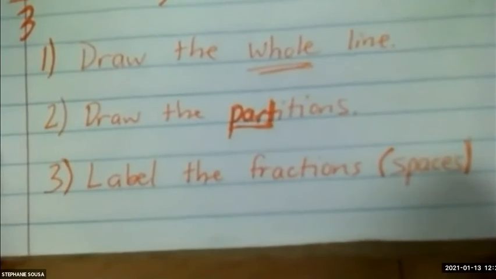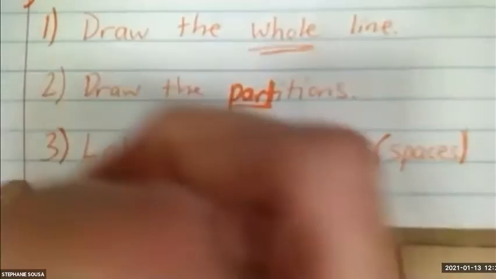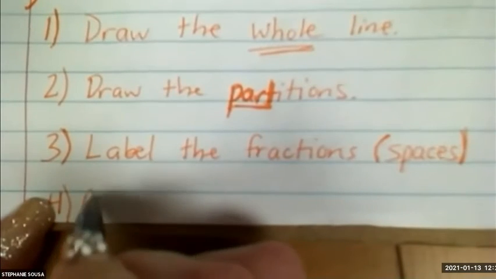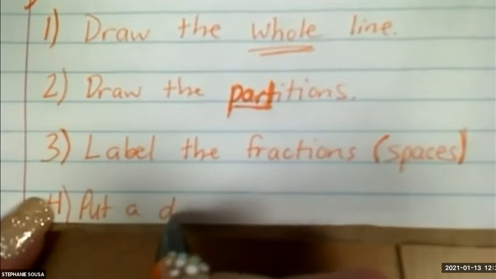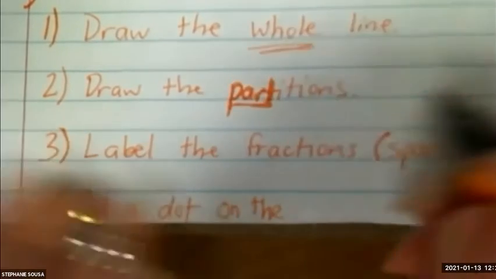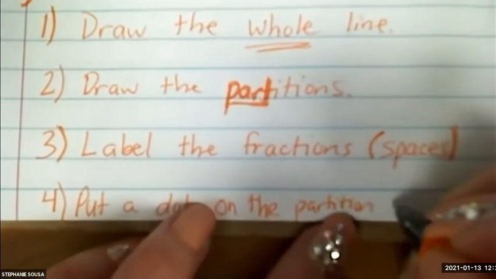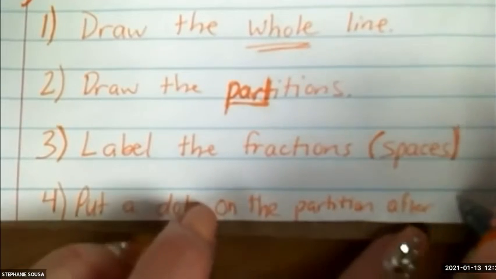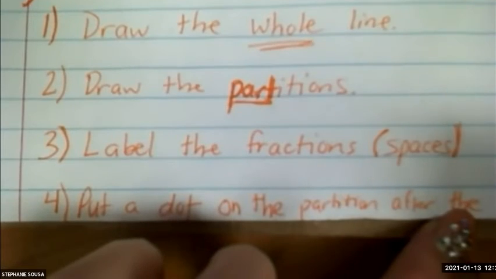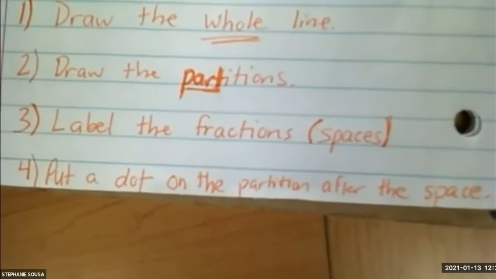Our last step, the last thing that we are going to do, is put a big fat dot on the fraction. Put a dot on the partition after the space. That's a long sentence. Put a dot on the partition after the space.